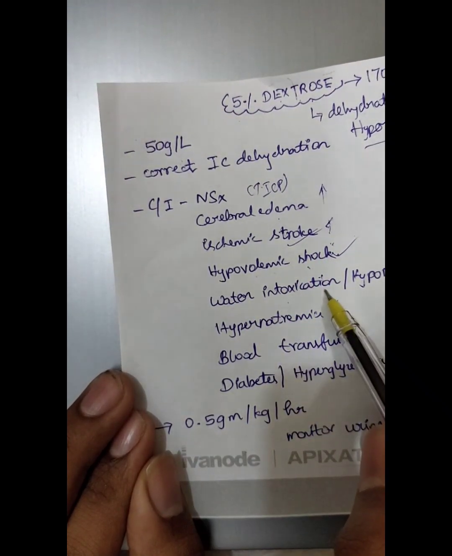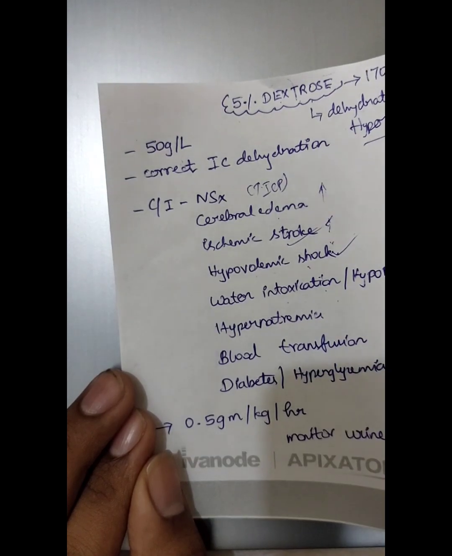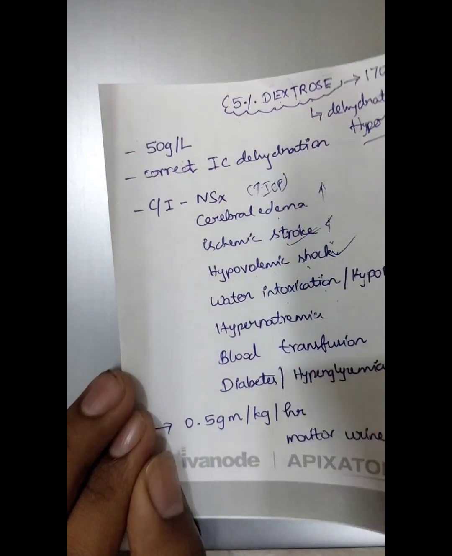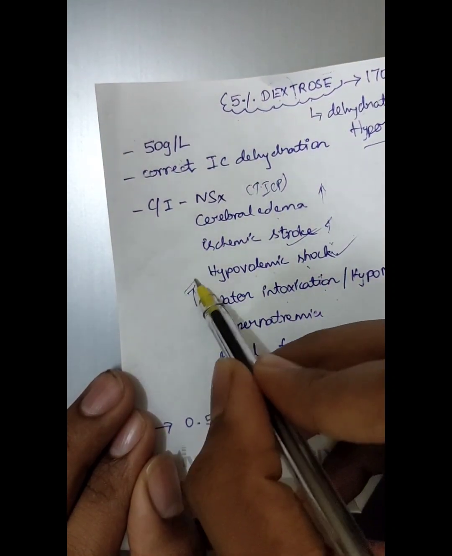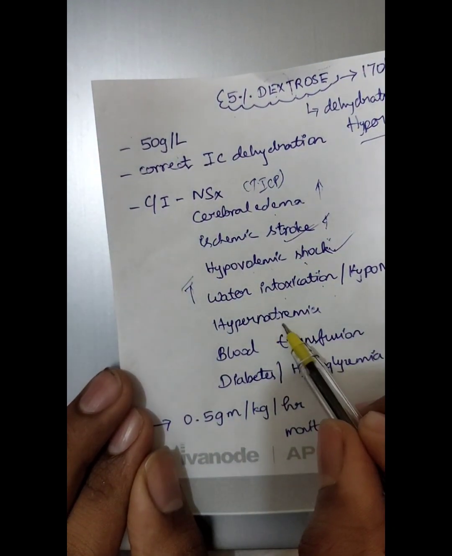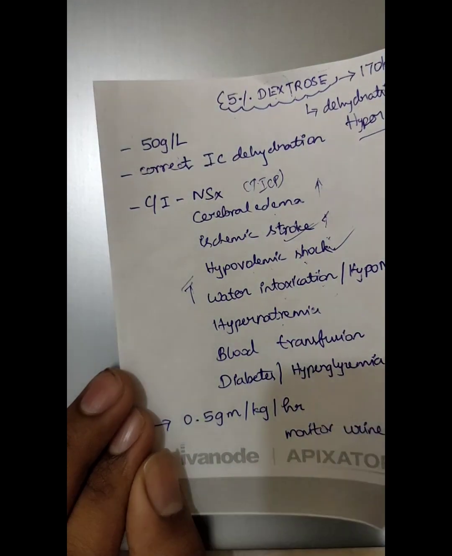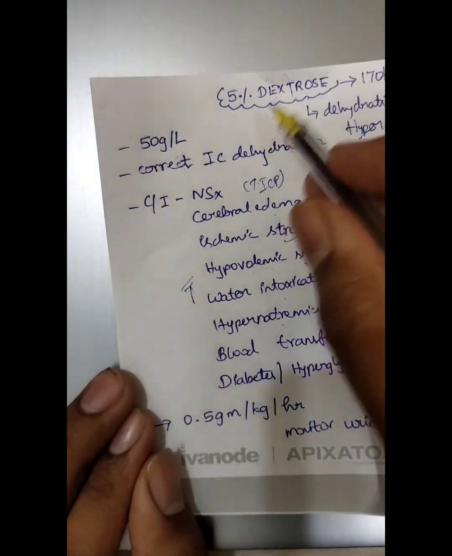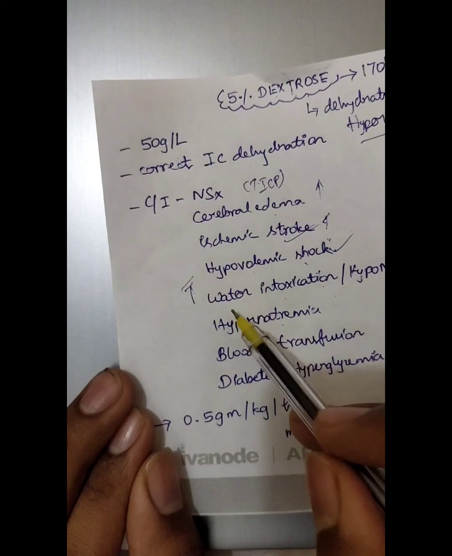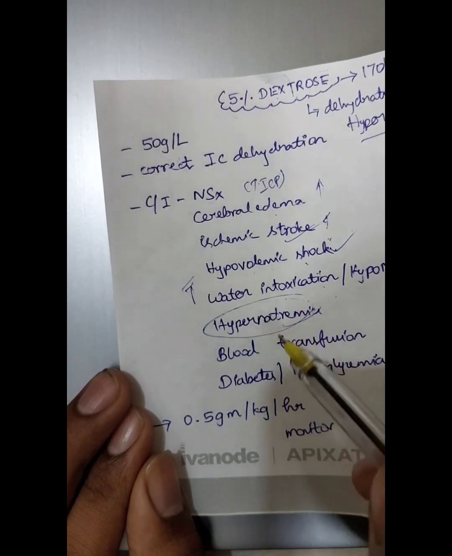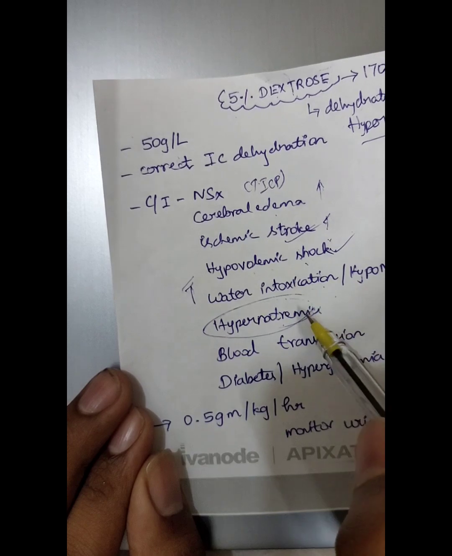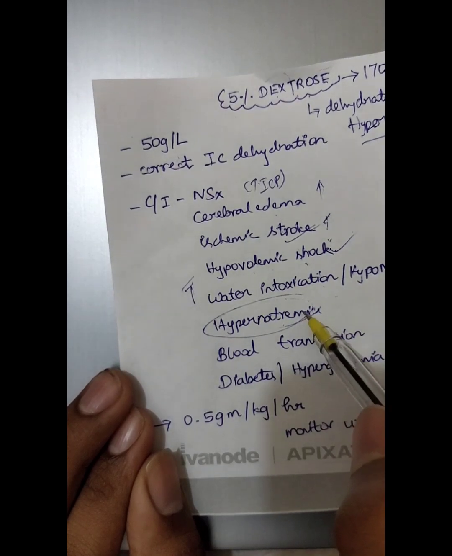Keep that in mind. So water intoxication and hyponatremia. If the patient is already in water intoxication, providing an electrolyte-free fluid like 5% dextrose will cause further complication in this condition. So hypernatremia. Sir, you have told that hypernatremia is an indication to use 5% dextrose, but you are saying it is a contraindication also. Yes, the contraindication is there only if you give a fast infusion of 5% dextrose, not a slow infusion.